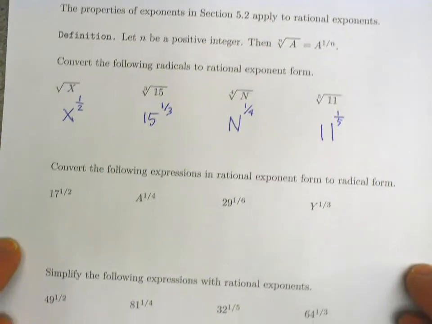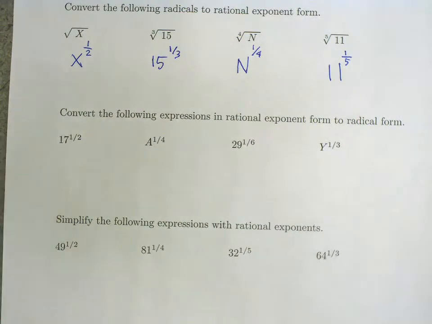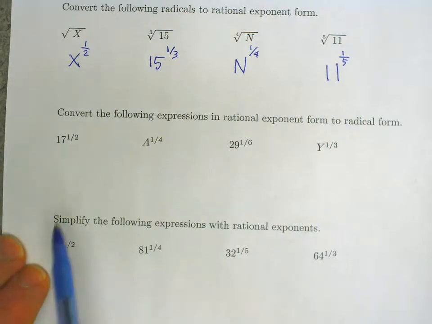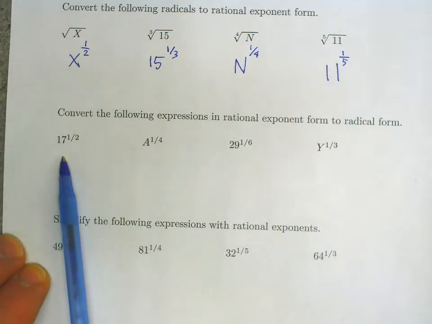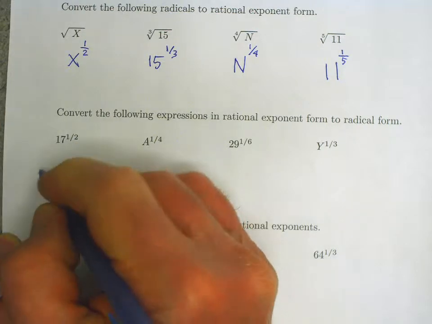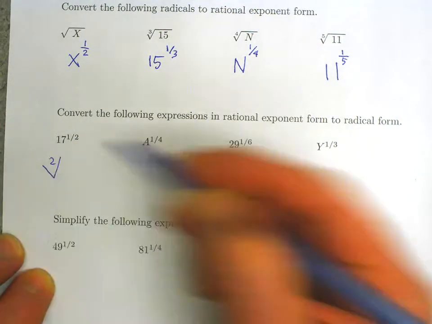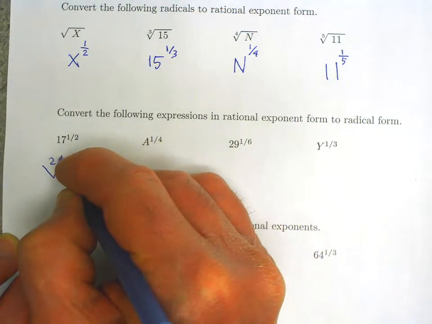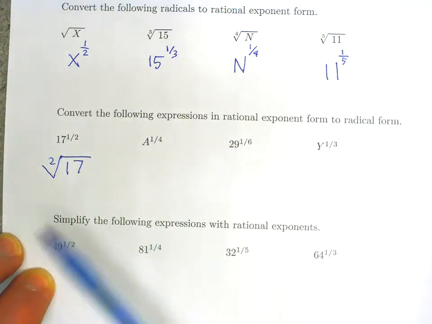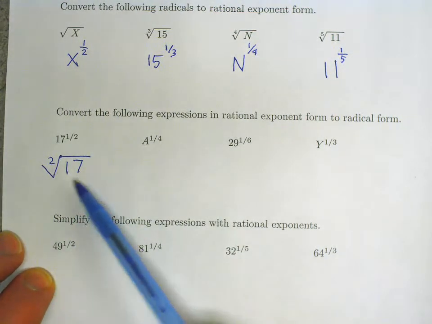Okay, we'll do some other examples where we go in the opposite direction. That is, convert the following expressions that are in rational exponent form to radical form. Okay, it's not too hard. On this one, 17 to the 1/2, the denominator of the exponent is 2, so that means the index of the radical is 2, or square root, and the radicand is 17. 17 is what goes inside the radical whose index is 2.